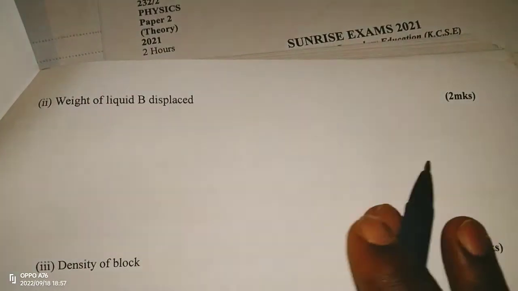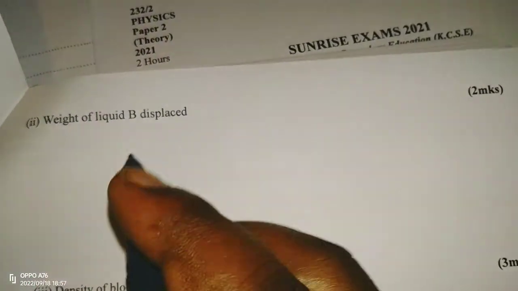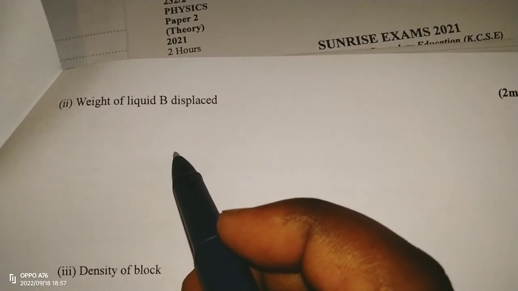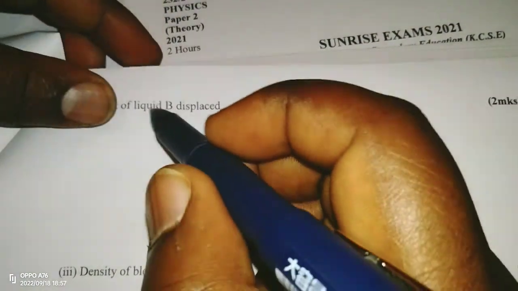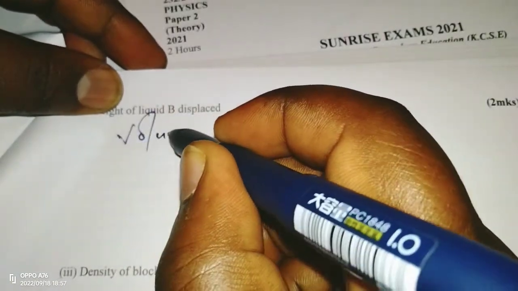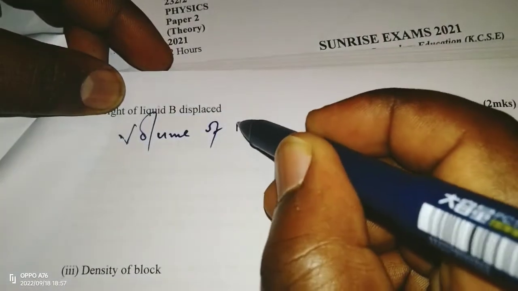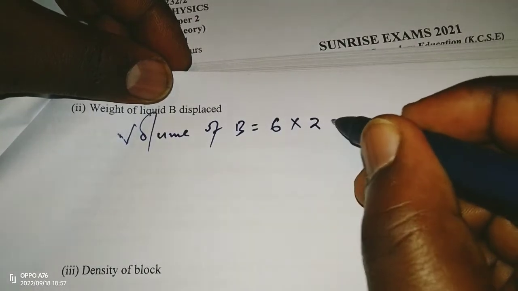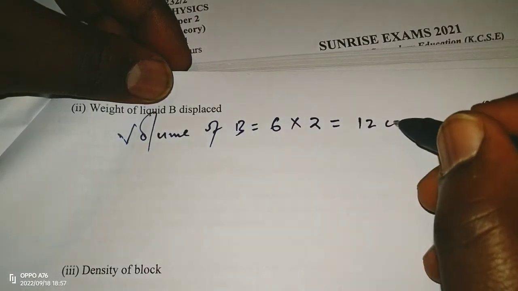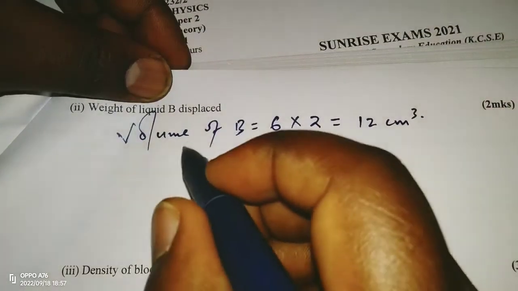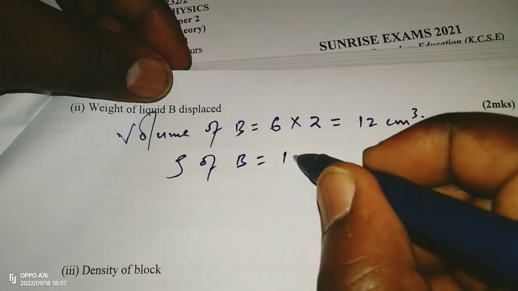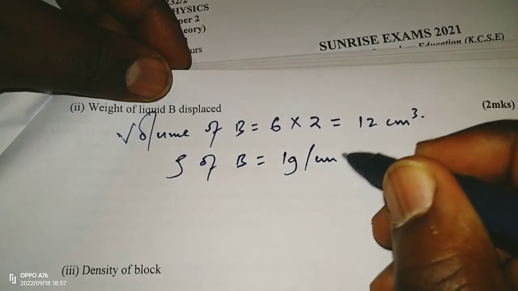Part 2 of the question tells us to determine the weight of liquid B. The same solid is submerged 2 centimeters in liquid B, which means the volume of B will be cross-section area 6 times 2, which is 12 cubic centimeters. Remember, the density of B is 1,000, which is 1 gram per cubic centimeter.